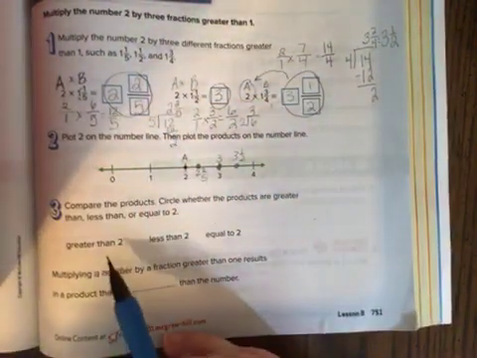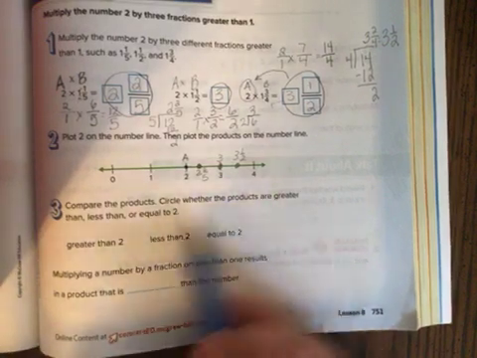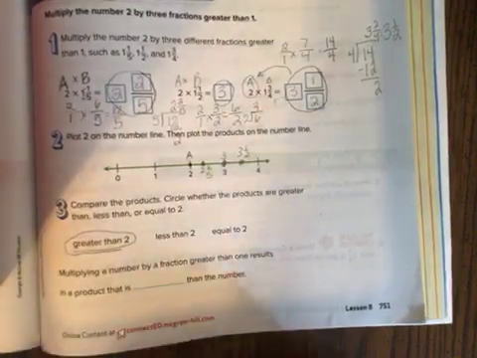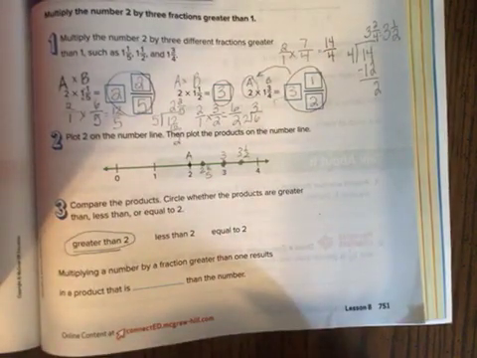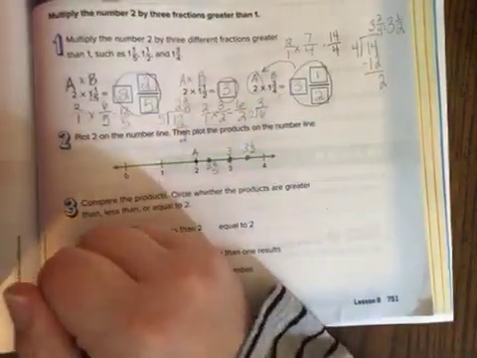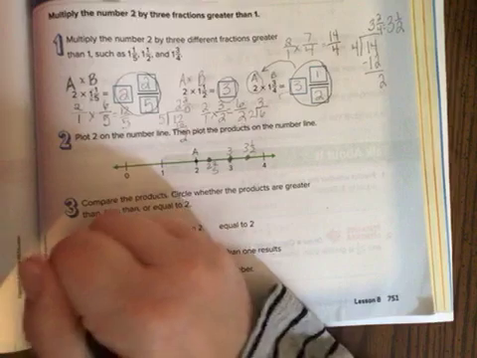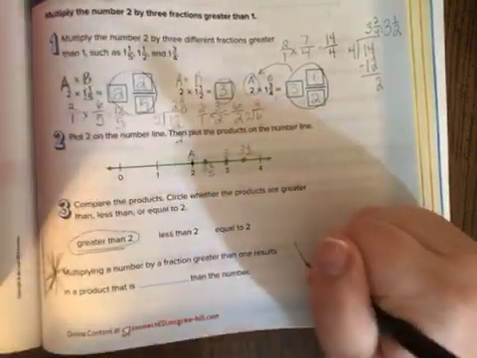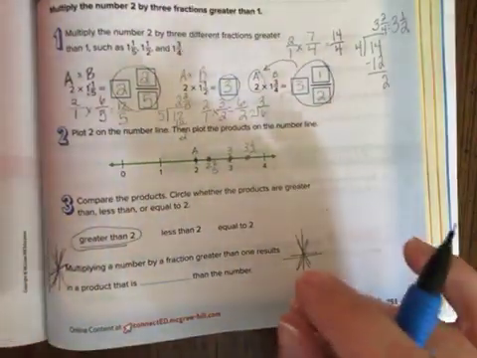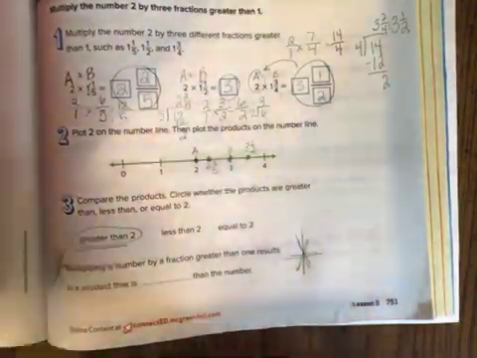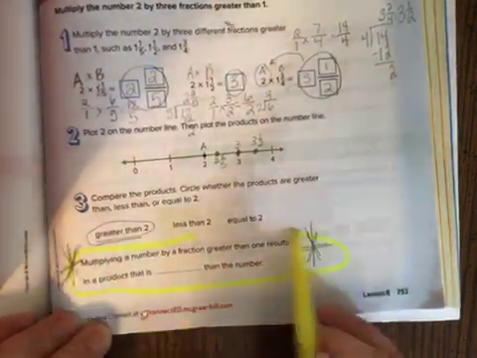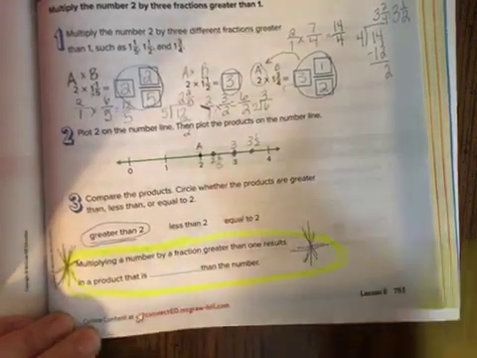So down here on step 3, circle whether the products are greater than, less than, or equal to 2. Well, they were all greater than 2. And here's the conclusion we need to come to right here. This is super duper important. If you have a highlighter or a colored pencil, this is what's really, really important. I have a highlighter right here.